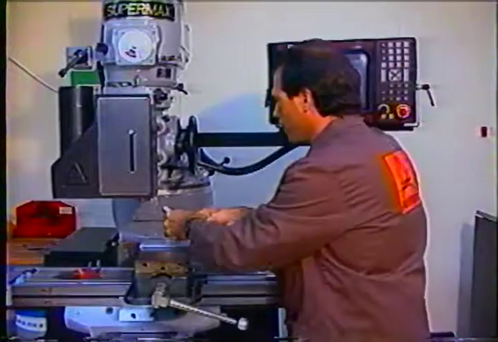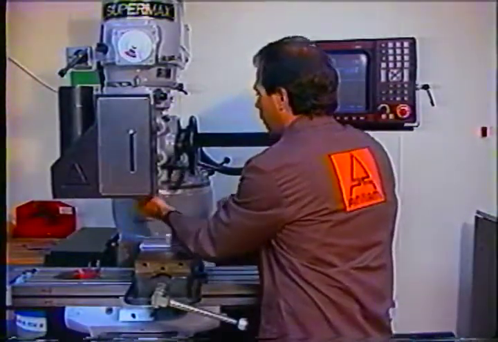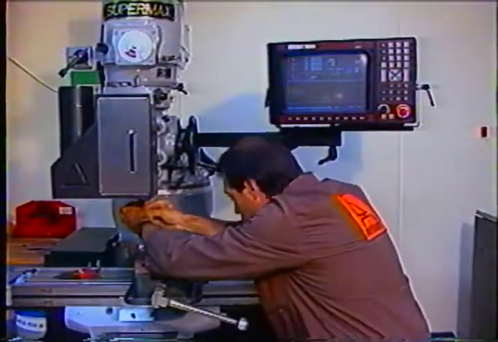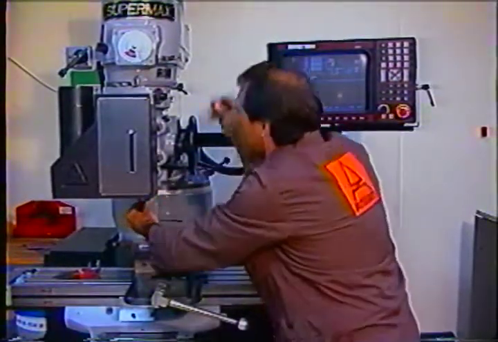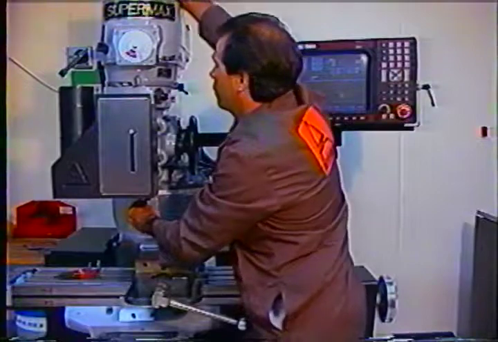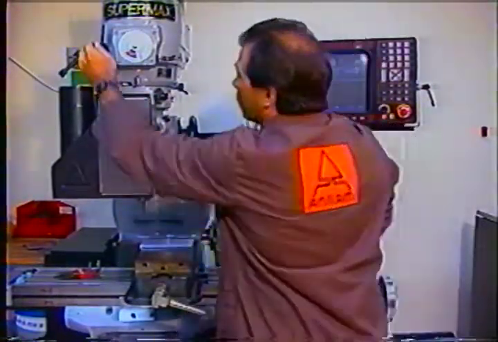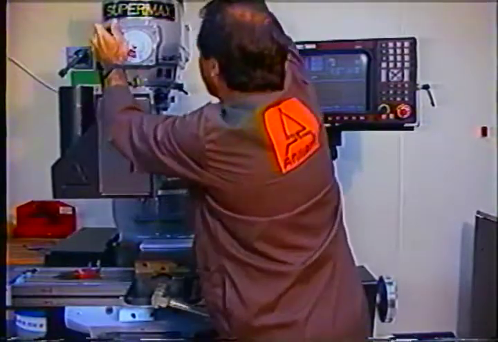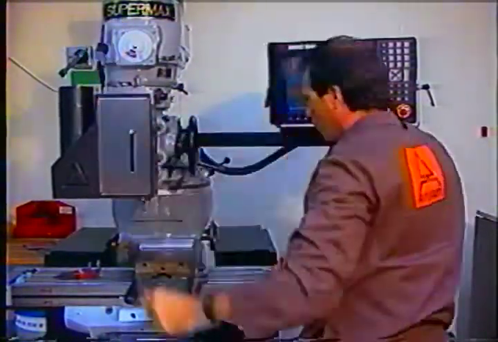So I take my 1/4 inch drill, get the collet up in the spindle, and set the drill in the collet, proper height, and tighten up the drawbar here. Okay, this is tool number 1 in the program.